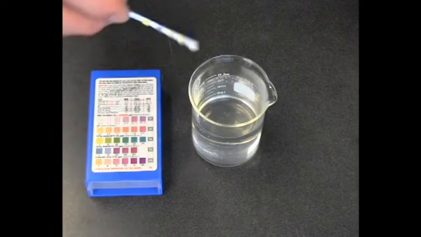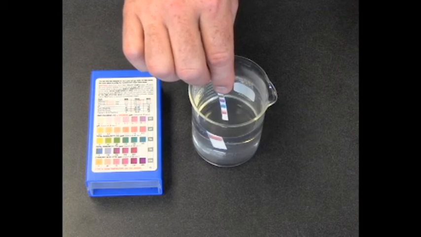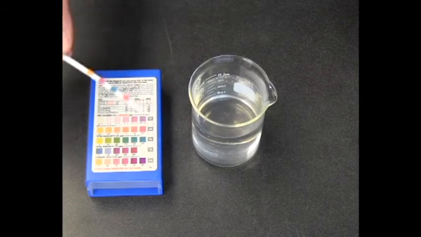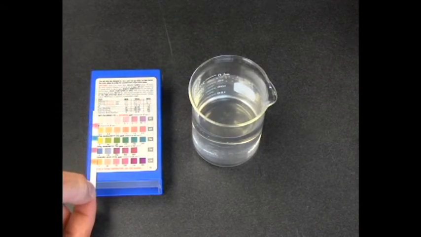Here's how to do the test. First, make sure that your container is clean of any residue that can alter the results. Next, you submerge the strip into the container for 3 to 5 seconds. Then place the strip next to the scale and see the results.